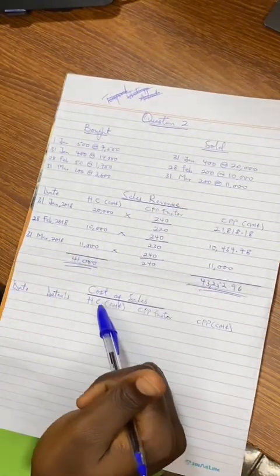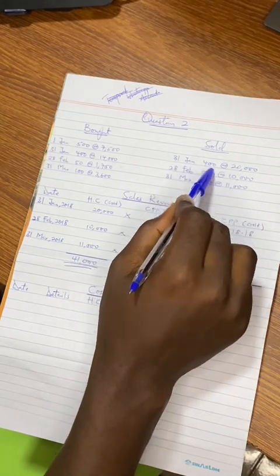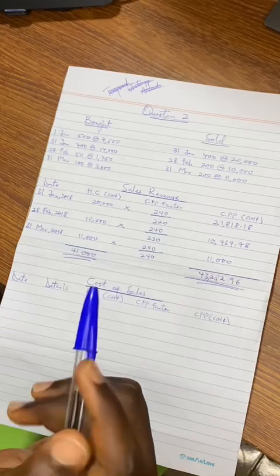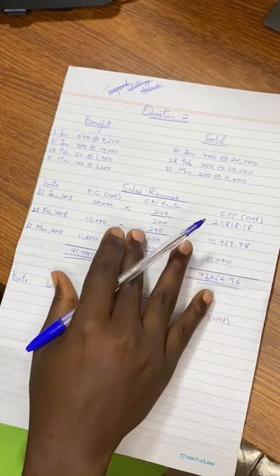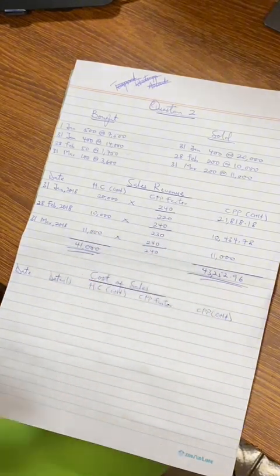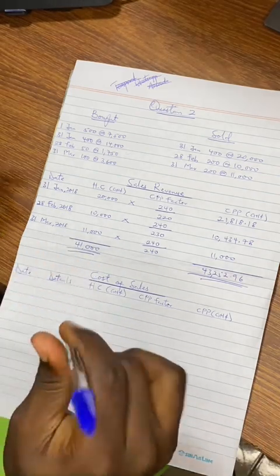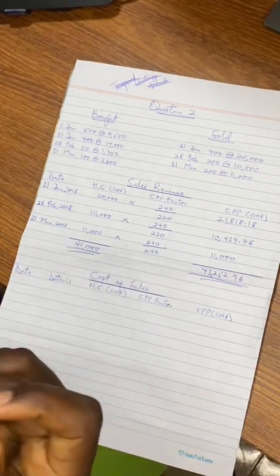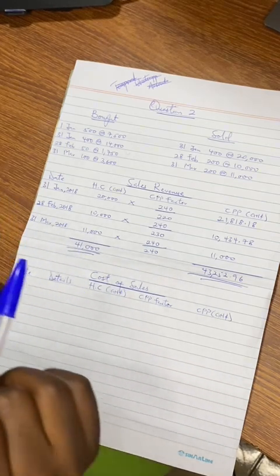Now we are going to see the cost of the sales that we made, the sold. We are going to use the FIFO method in doing this. Let's take this narration that we are selling Belcola. We have a retail shop, and there is nothing in the retail shop.